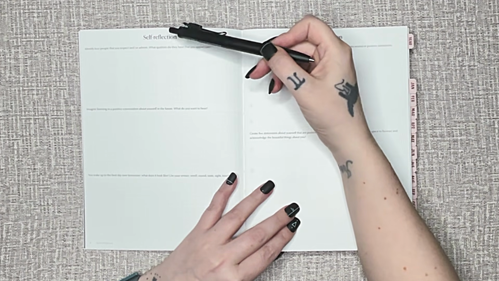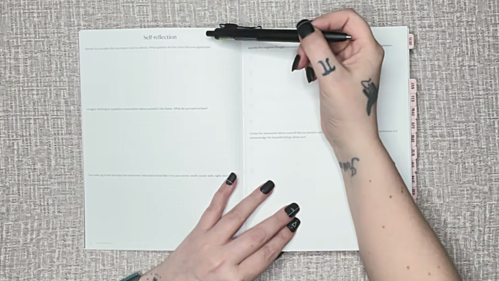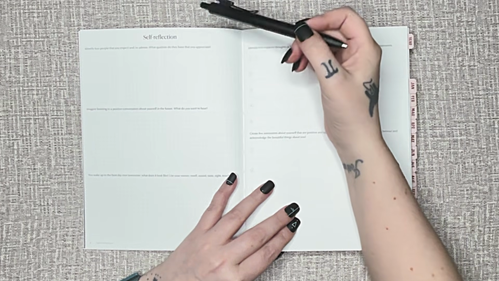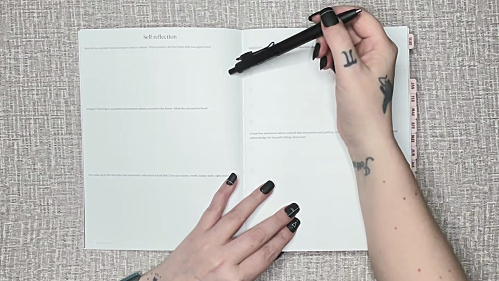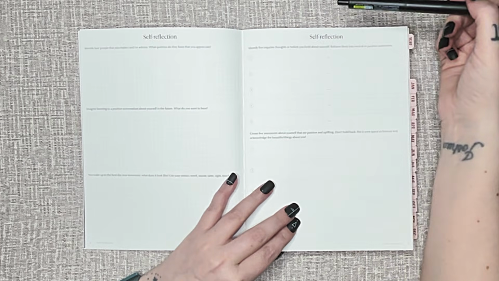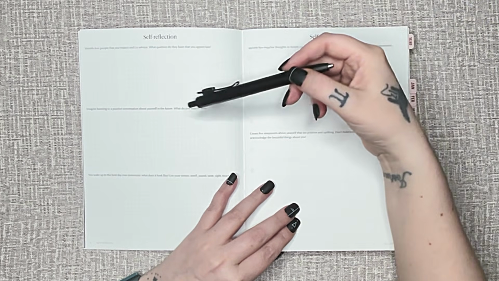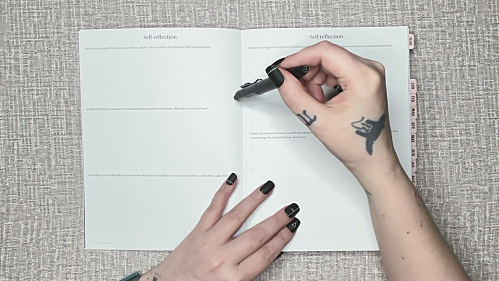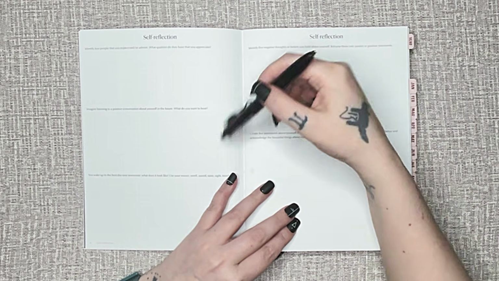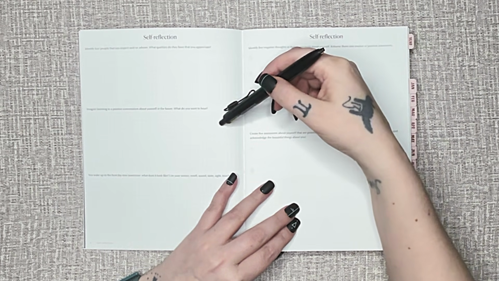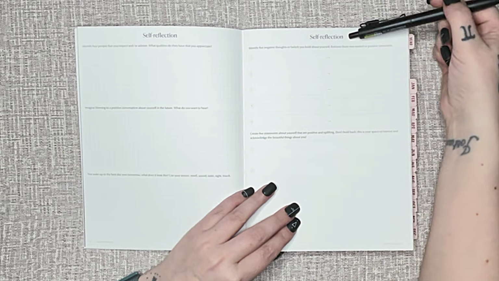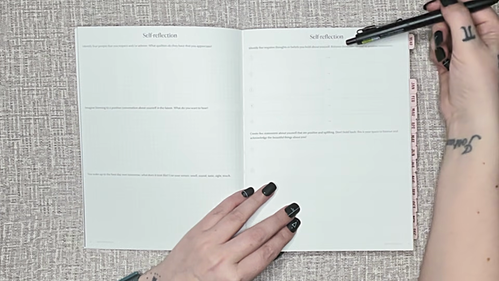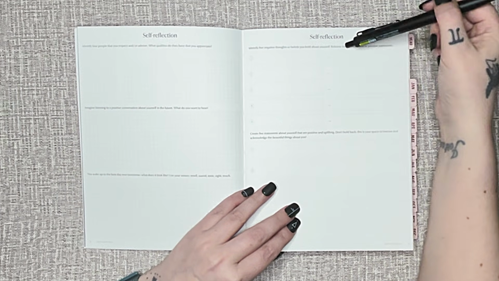Then we have this self-reflection. Identify 4 people that you respect and admire. Now I think this is a really good exercise from just a general point of view. Not sure how I will implement this for health specifically, but generally I think it's a good exercise to do. And then self-reflection. I think I can probably make this work, this self-reflection bit.